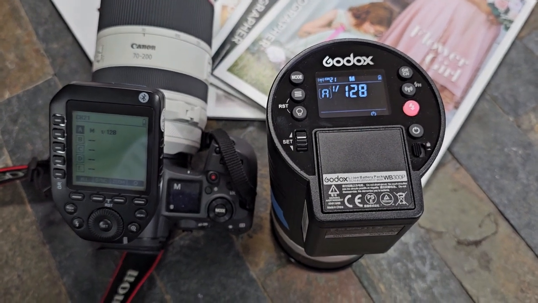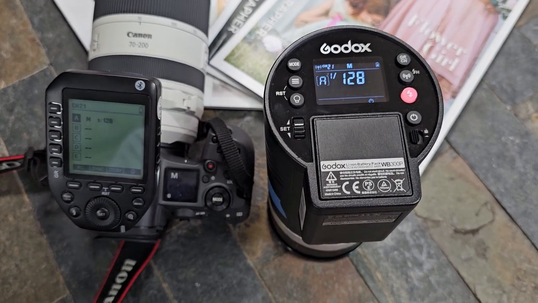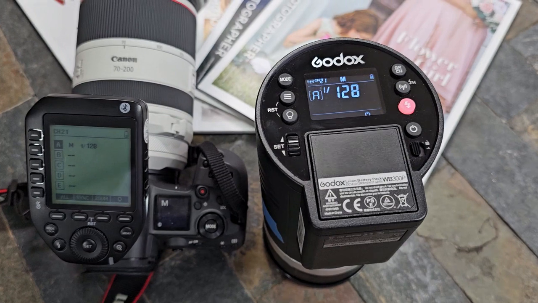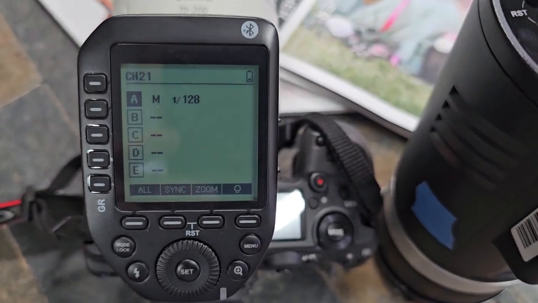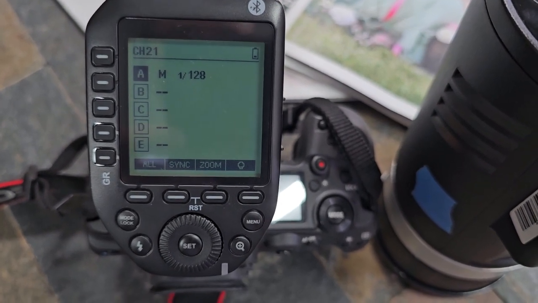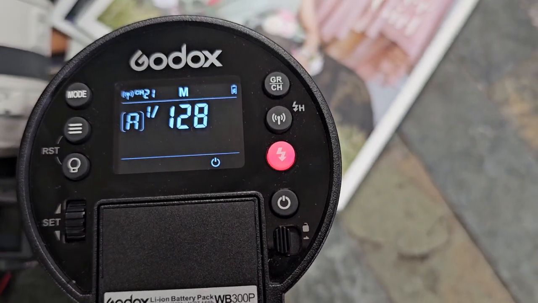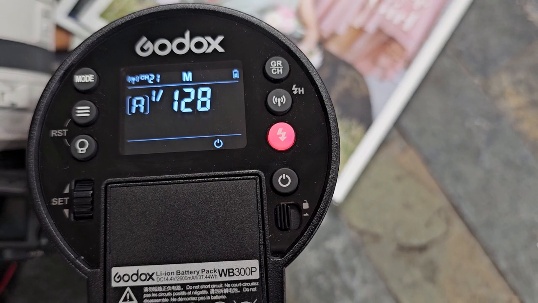So we're going to show you how to link the AD300 Pro with the X Pro version 2. When you turn on your X Pro, you'll notice typically it's going to default to channel 21 and it'll have Group A activated. Most of the time when you first turn on your 300, it's also probably going to default to 21 in Group A.